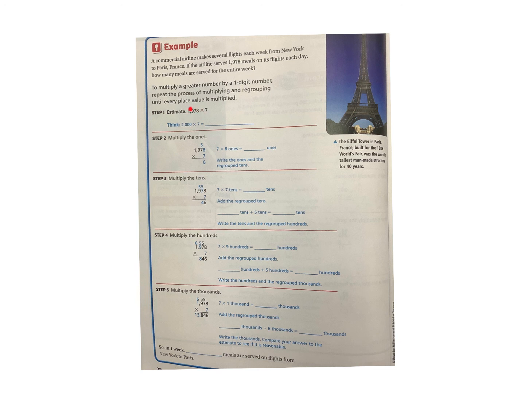Let's get the estimate. 1,978, we round to the greatest value to get that estimate, so it's done quickly. And this is 1,900, almost 2,000. So we round to 2,000. 2,000 times 7, well, 7 times 2 is 14, and 3 zeros on the end makes that 14,000. So we should get an answer that's somewhere near 14,000.